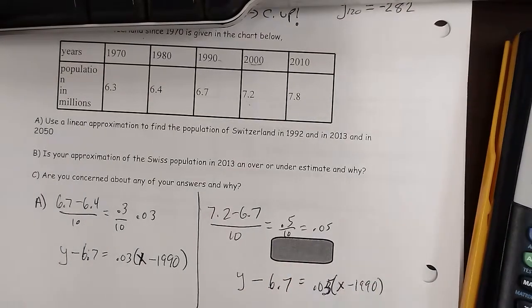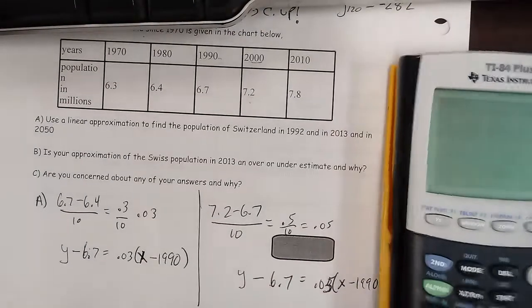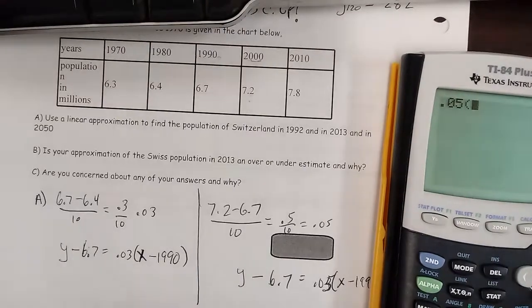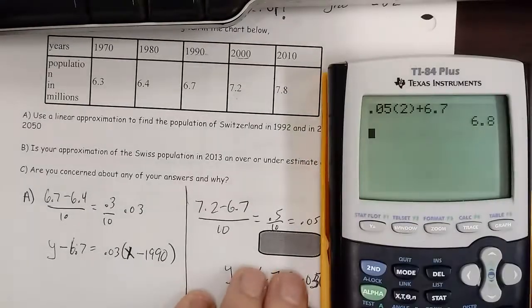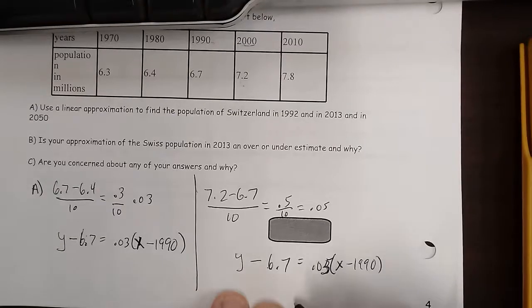So we would just take 0.05 times our 1992 minus 1990, which is 2. So I get 6.8. So 6.8 million people.